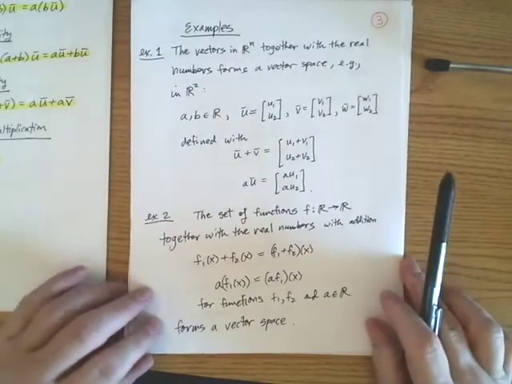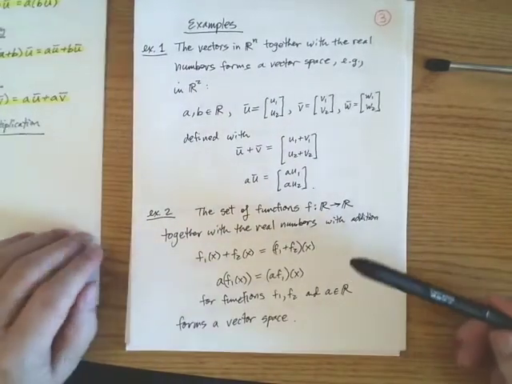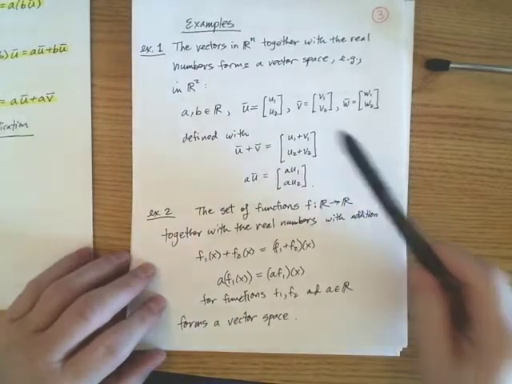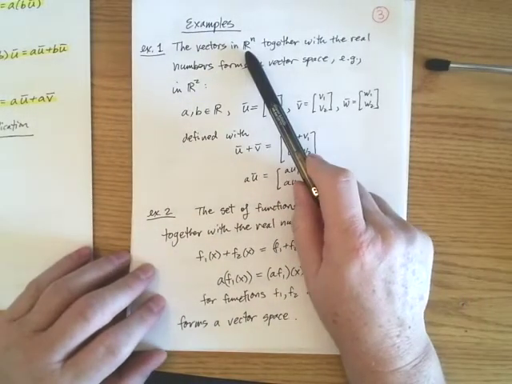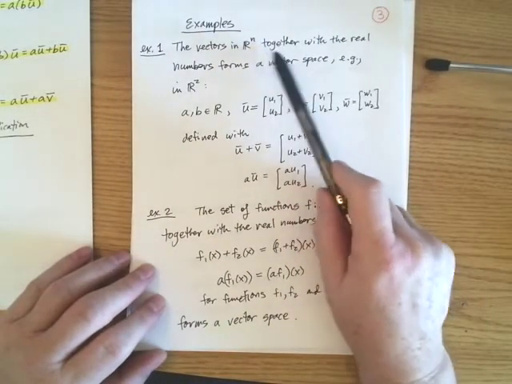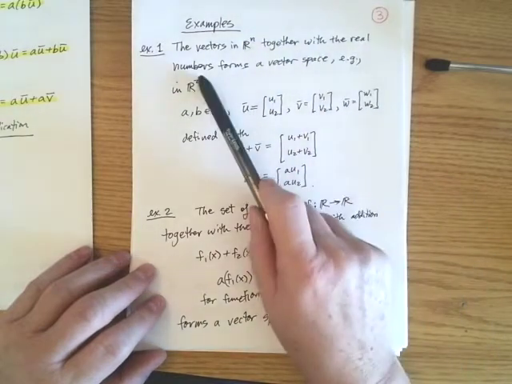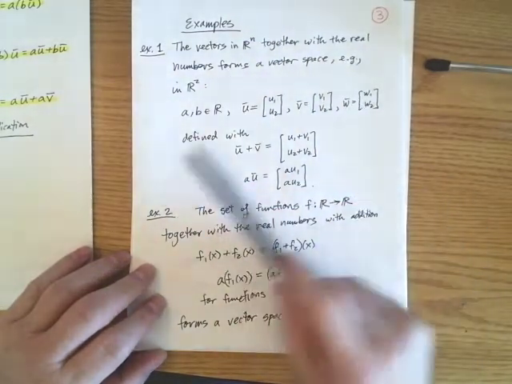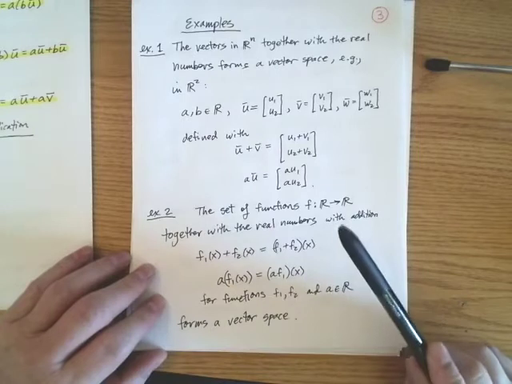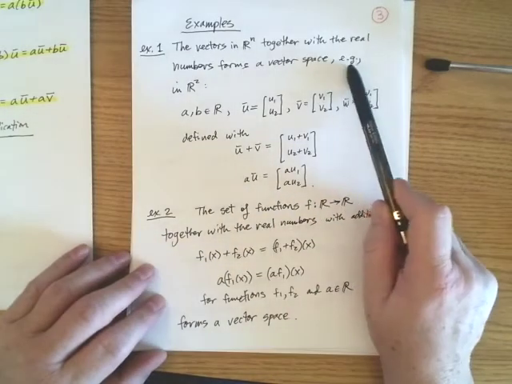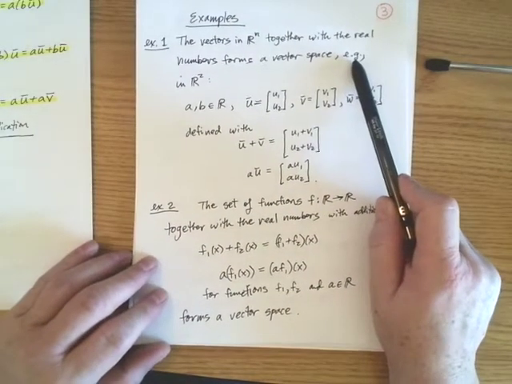Let's look at some examples of vector spaces, ones you're very familiar with already. The vectors in R^n, together with the real numbers, form a vector space with our usual addition and scalar multiplication. In fact, let me take an even more concrete example here.